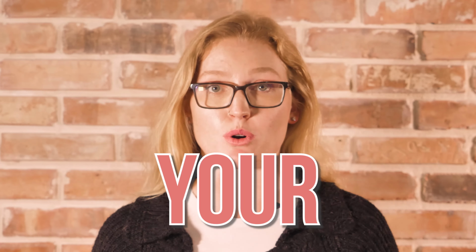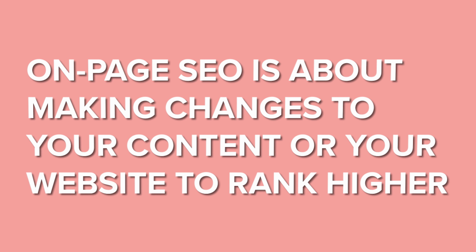One of the easiest ways to improve your SEO is by optimizing your on-page SEO. But what does that mean exactly? On-page SEO is about making changes to your content or your website to rank higher. It includes HTML elements like title tags and meta descriptions, but also your web content, internal links, and more. These elements make it easier for search engines to find and classify your website.